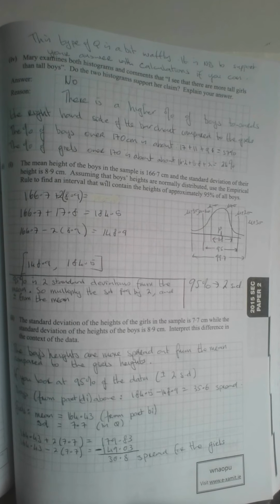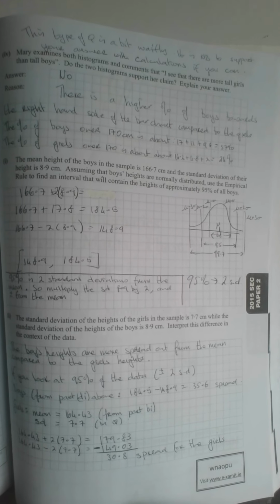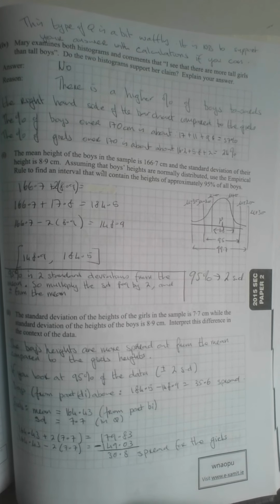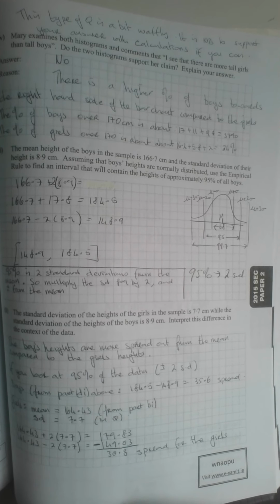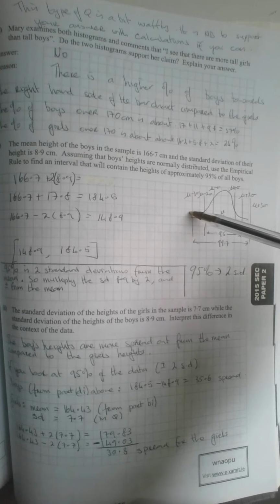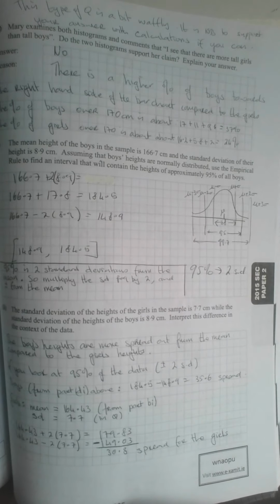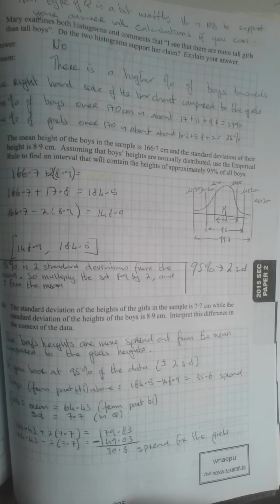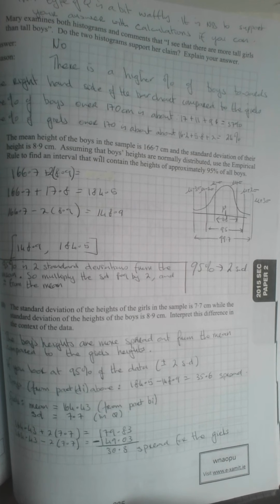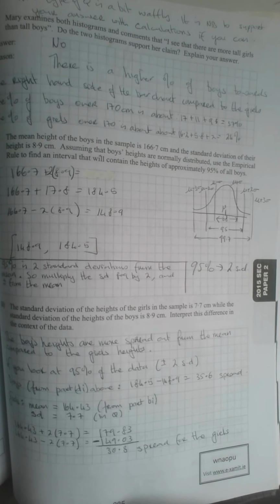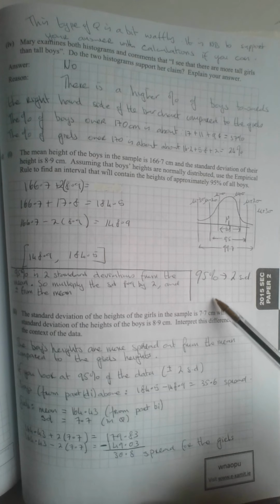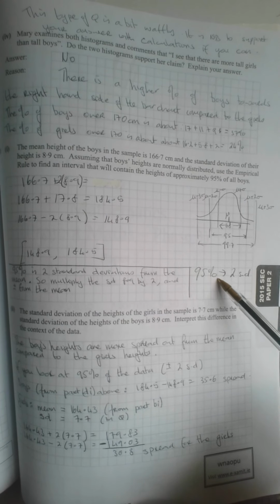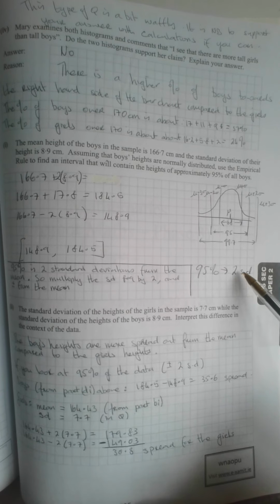The mean height of the boys in the sample is 166.7 centimeters, and the standard deviation of their height is 8.9. Assuming that boys' heights are normally distributed, so again, this is my normal distribution curve, use the empirical rule to find an interval that will contain the heights of approximately 95% of all the boys. Now, you've got to remember that 95% is plus and minus 2 standard deviations.